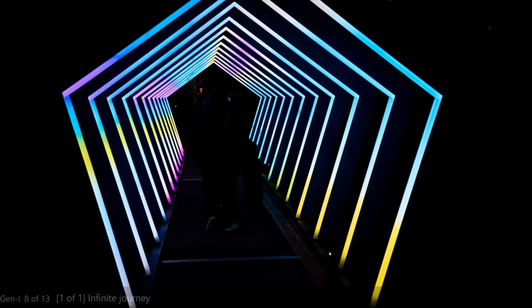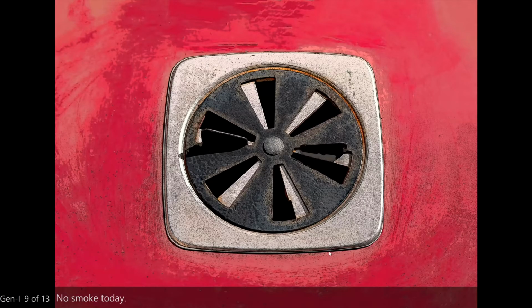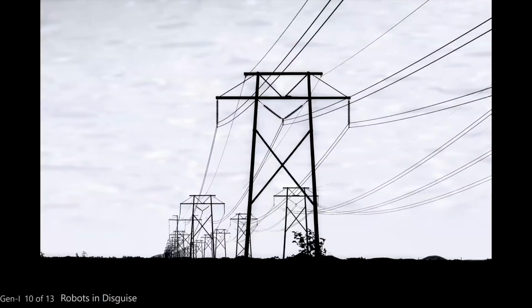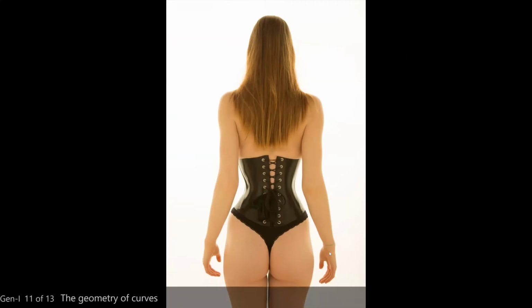One of One. Infinite Journey. No Smoke Today. Robots in Disguise. The Geometry of Curves.